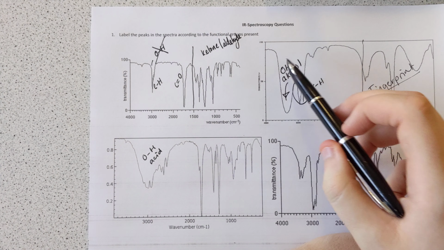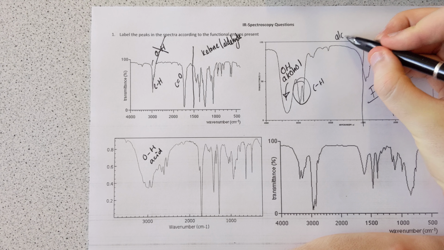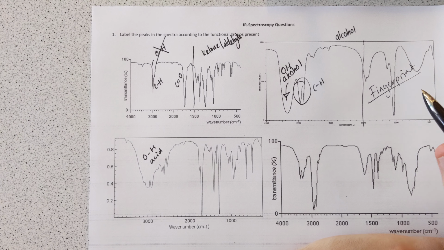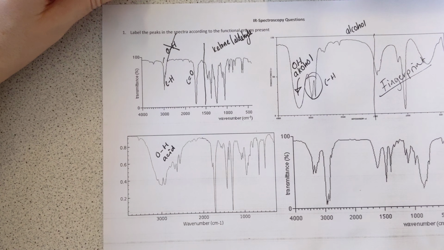We can see an OH group is present, no other useful functional group, so this is probably just some sort of alcohol, but we can't tell what alcohol. It could be methanol, ethanol, propanol, some sort of branched alcohol. We cannot tell.